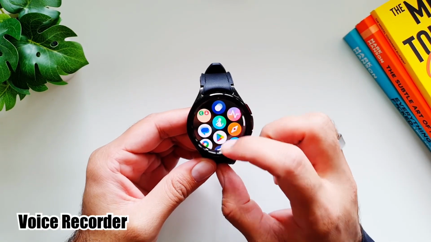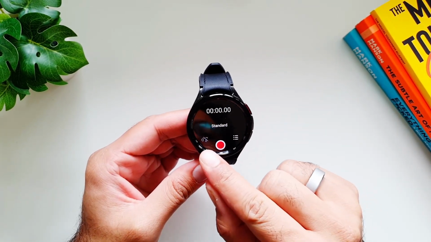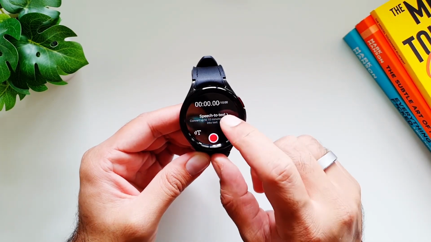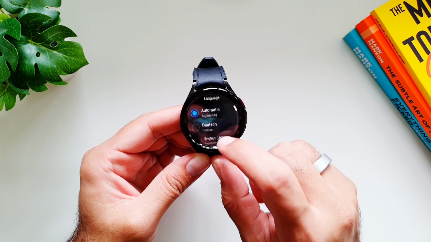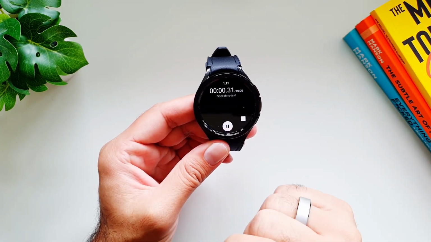If you go into the recorder app on your Galaxy Watch 6, you will see this option here that allows you to convert speech into text. So if you tap here, you can select the language and then get going. So let's go ahead and give it a try.